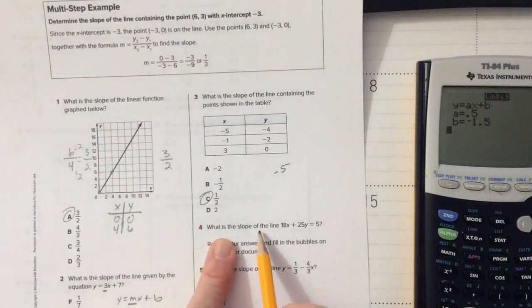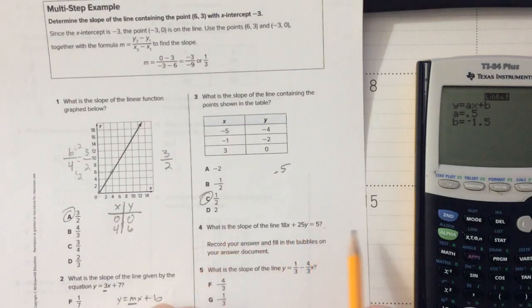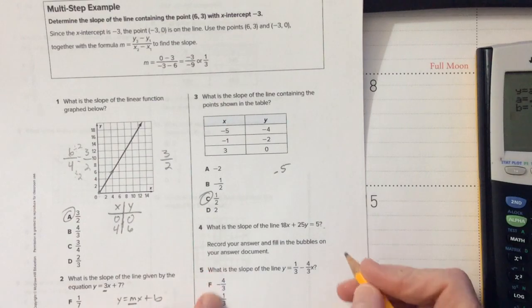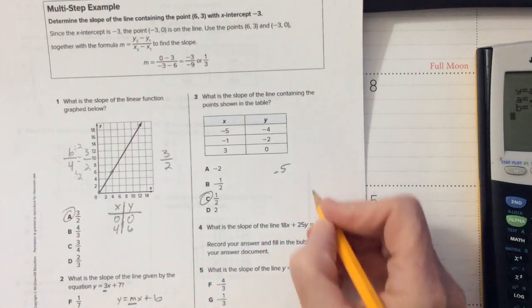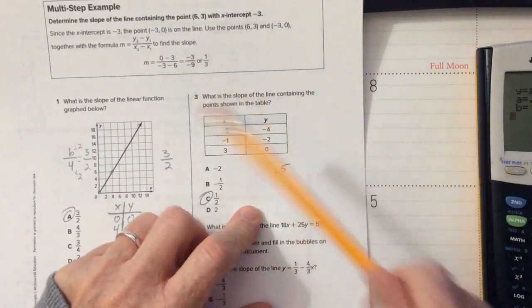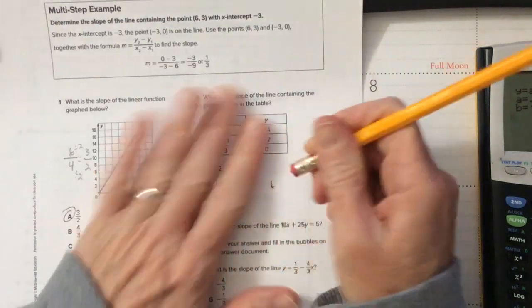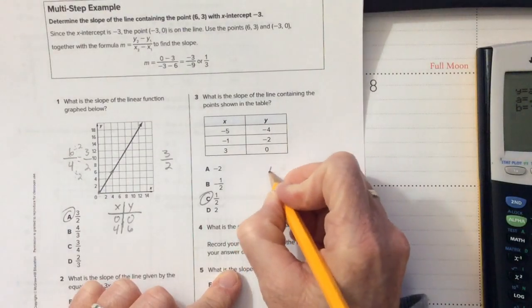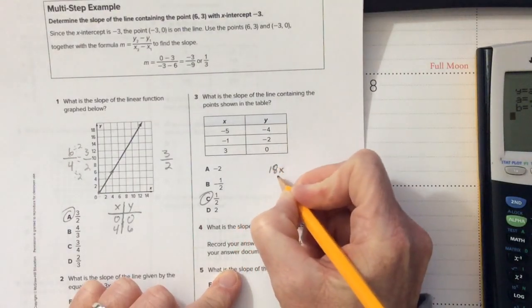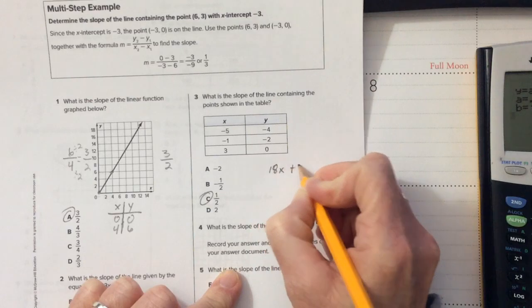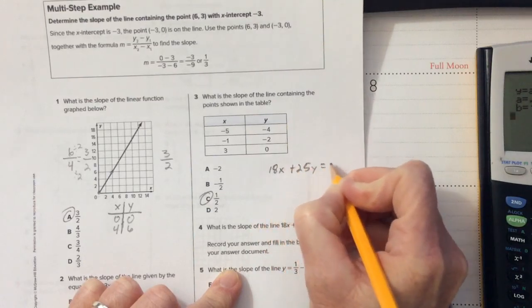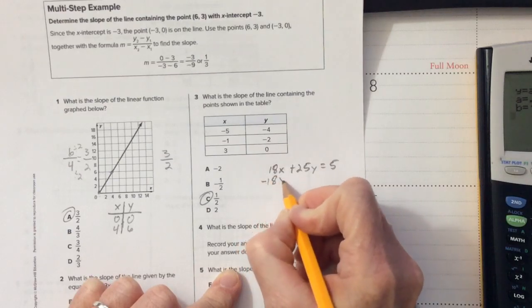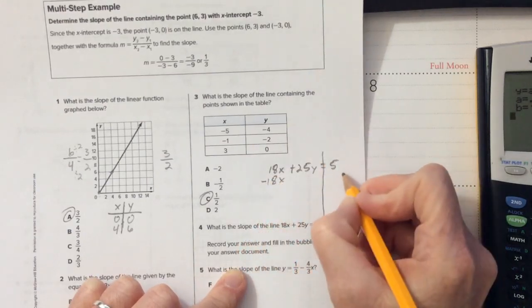Number 4, what is the slope of the line that looks like this? Well, we need to put this in y equals mx plus b. So I'm going to erase this. I'm going to use this space right here. So I'm going to rewrite that 18x plus 25y equals 5. I'm going to move this 18x over here.